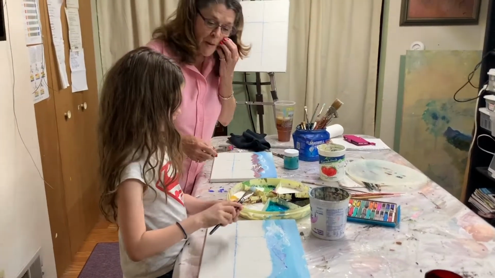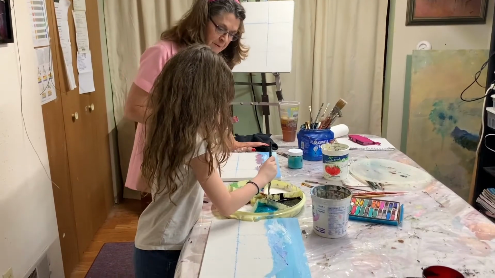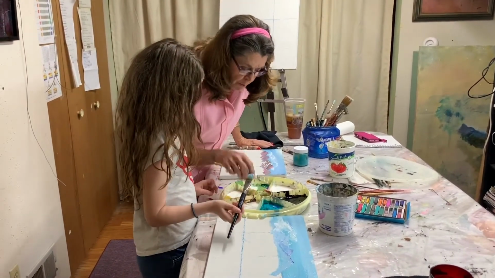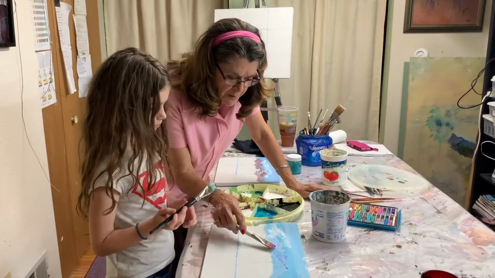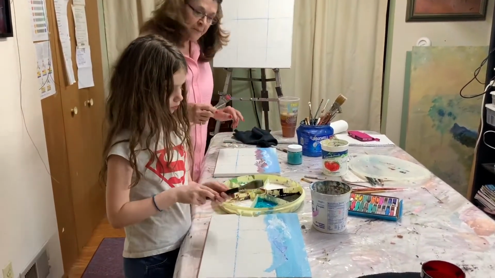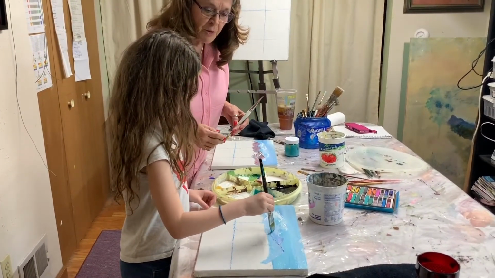Okay, you might need a little more paint. Go ahead and pick up some paint. Probably pick up a little bit of brown. Okay, a little more green, a little more of that blue. Okay, now go back in and make this one a little bit more dominating. Do you know what the word dominate means? So you can see it.